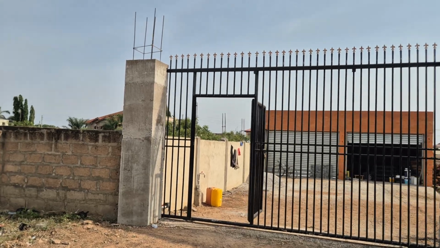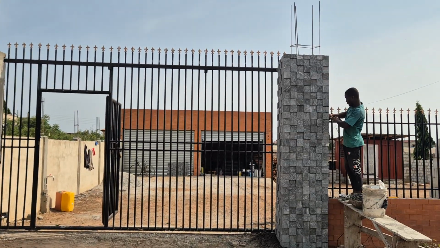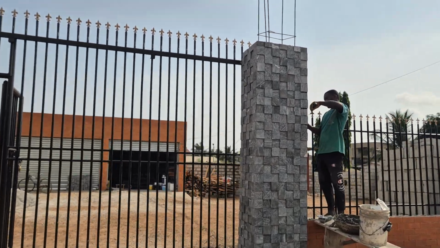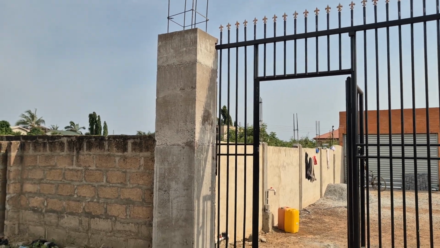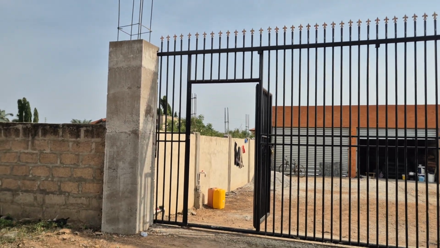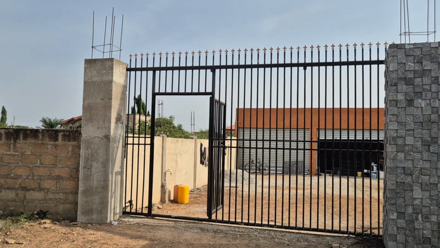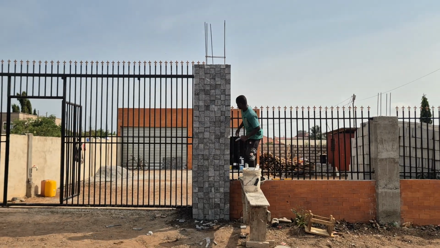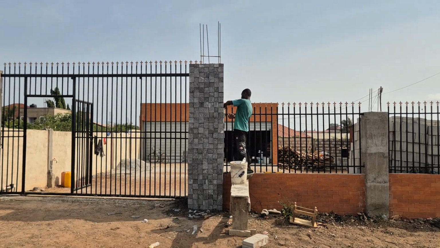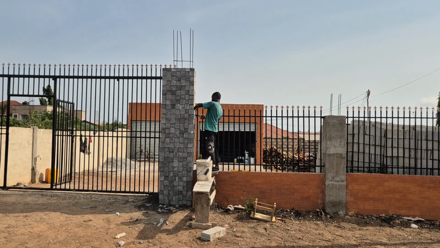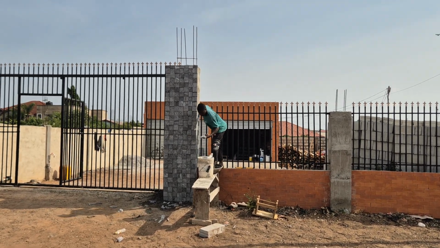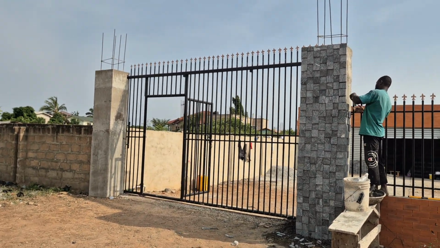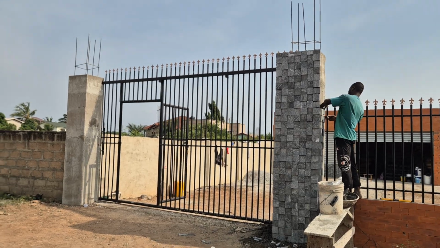So I gave her the estimate for the two pillars. For these two pillars, we have 15 square meters of the stones. The granite stone is 600 Ghana cedis per square meter. So you take the 600 Ghana cedis times the 15 square meters, and we get the cost of the stone material. Please use your calculator and do 600 Ghana cedis times 15 square meters. You get to know the cost of the stones you are going to use to design the two pillars.